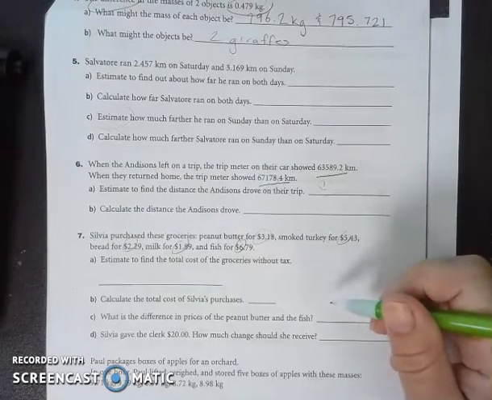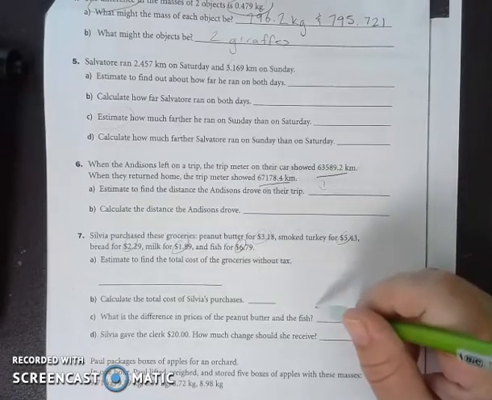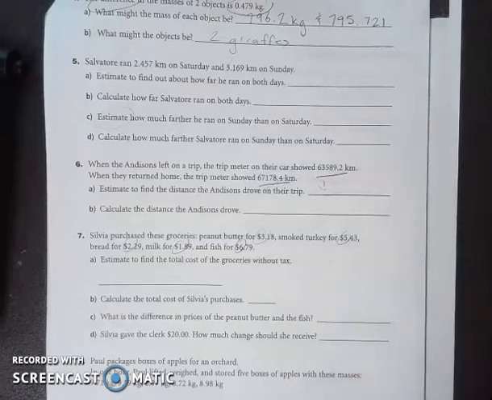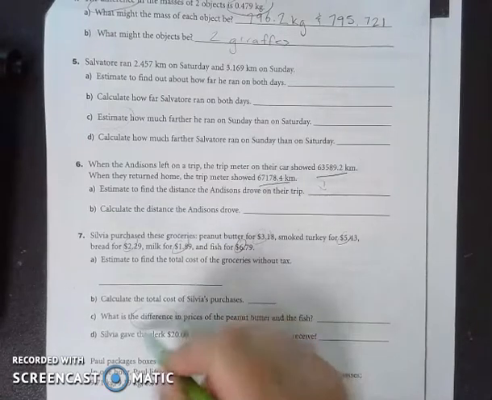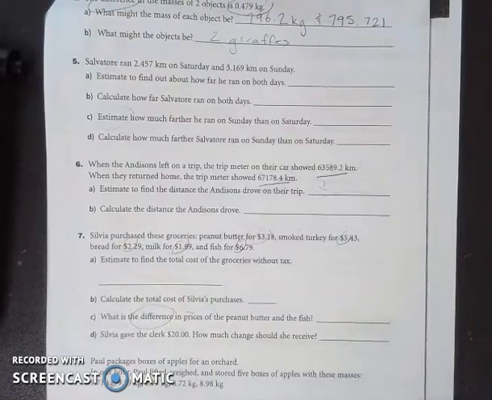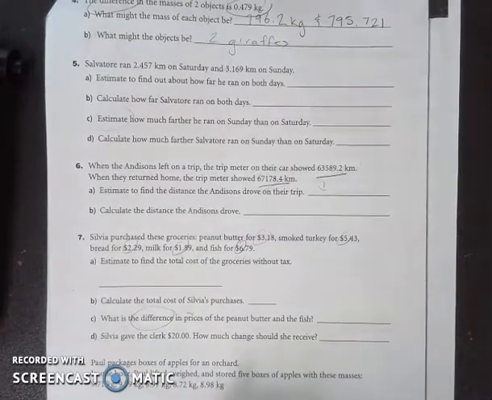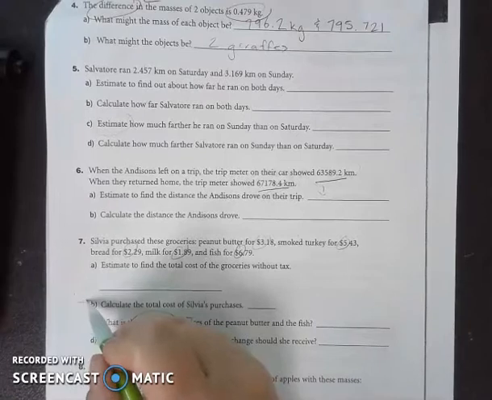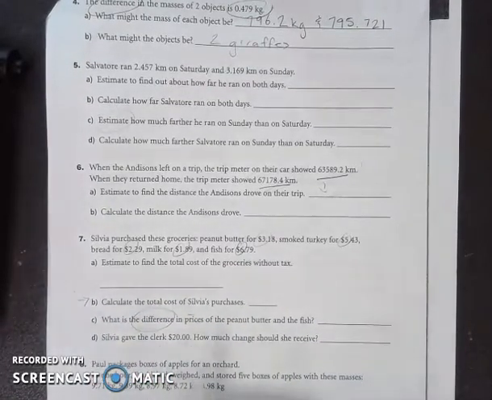Difference in price of the peanut butter and fish. So you take whichever one is bigger and subtract the one that is smaller. That's the difference. Remember, the difference means this is a subtraction question. And then once I have my whole total, it says Sylvia gave the clerk $20, so then you're going to figure out how much she should receive back. All right.